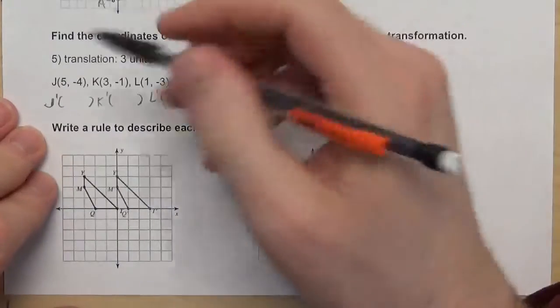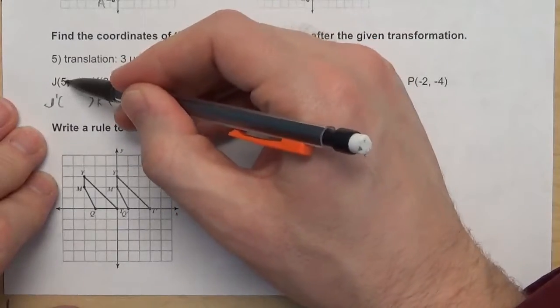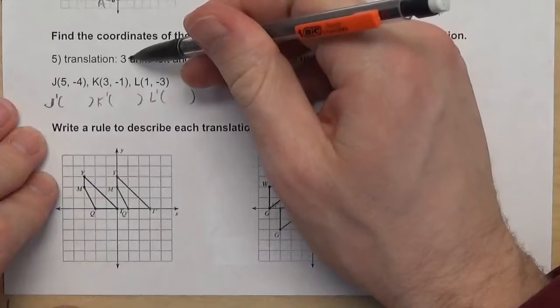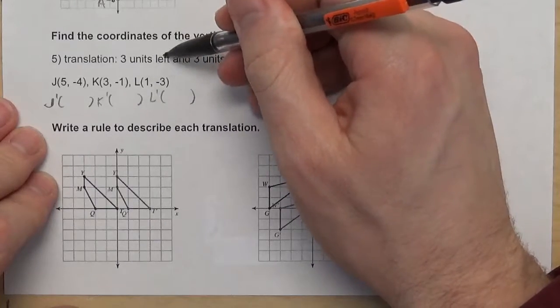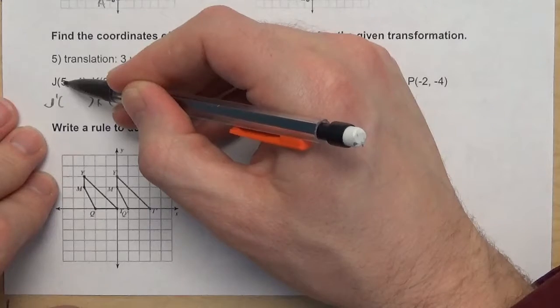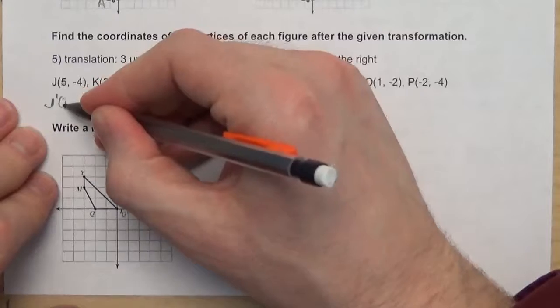So without a picture, the x coordinate, remember, tells us how to move on the x-axis. If we move to the right, it goes up. If we move to the left, it goes down. So if we're moving to the left 3 units, and we're at 5 right now, we're going to be going down 3 from there, right? So the new x-coordinate for this is going to be 2.